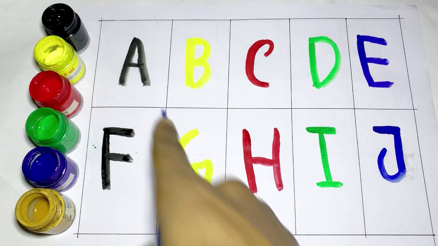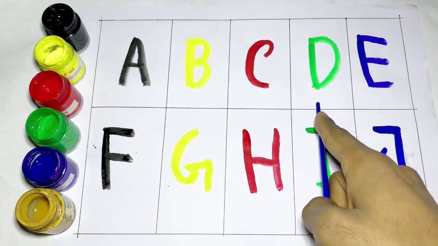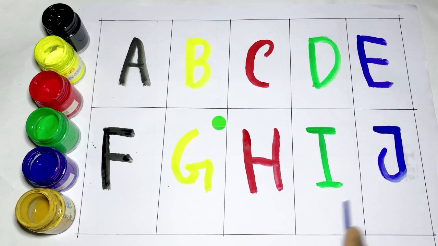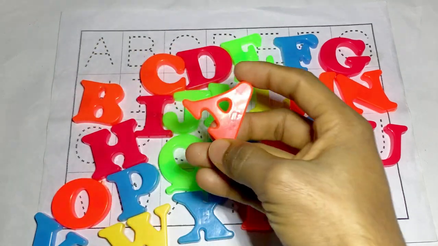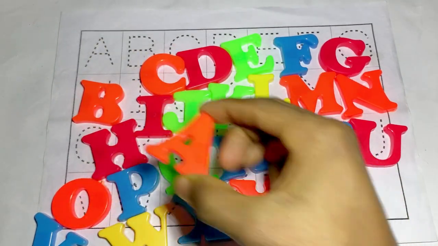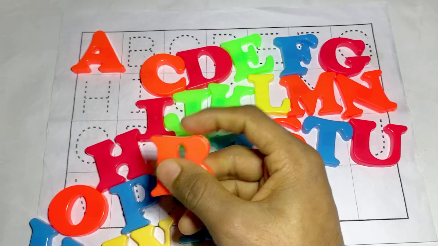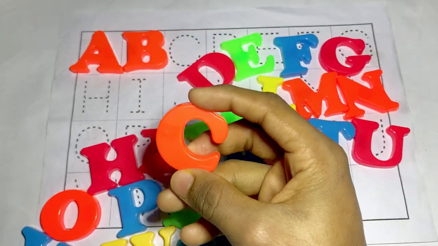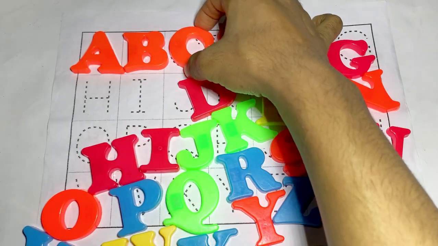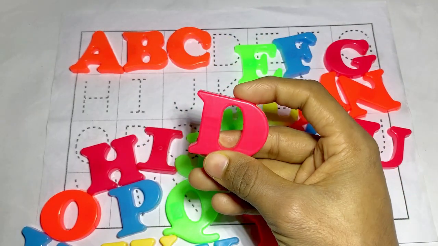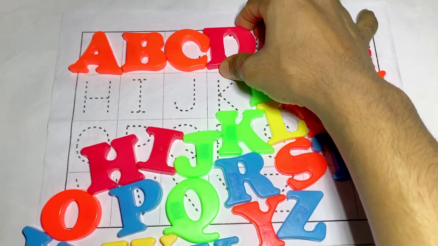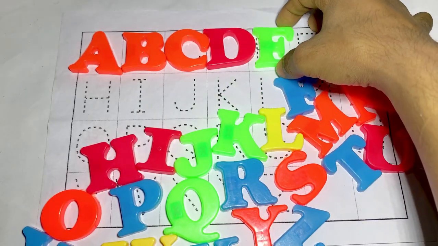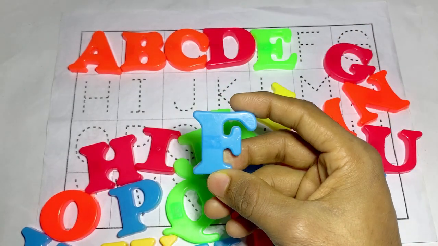Kids today draw A, B, C, D, E, F, G, H, I, J. A for apple, A for ant. B for ball, B for bat. C for cat, C for car. D for dog, D for doll. E for egg, E for elephant. F for fish, F for fan.